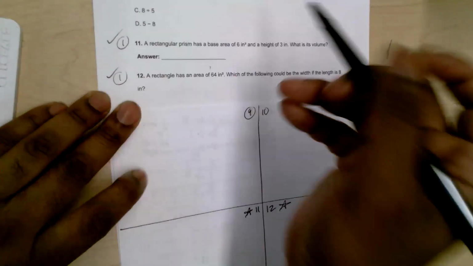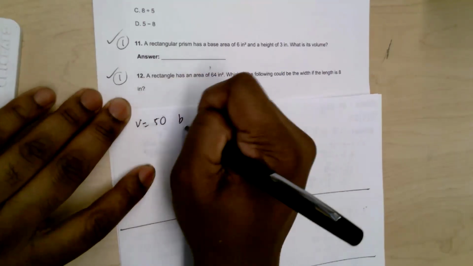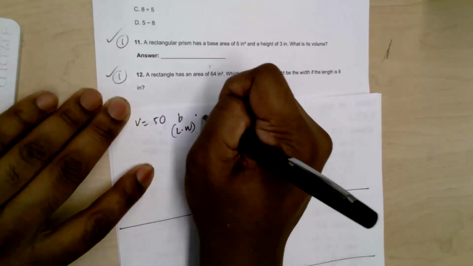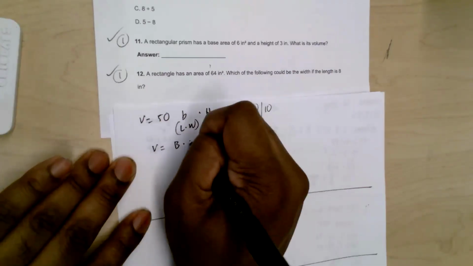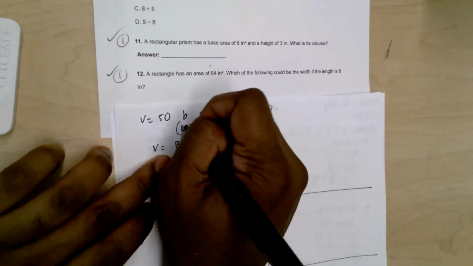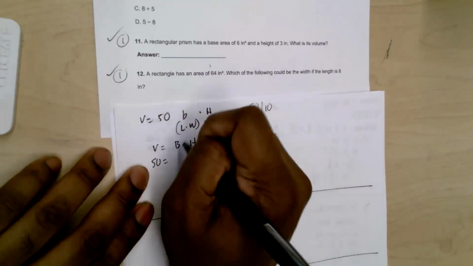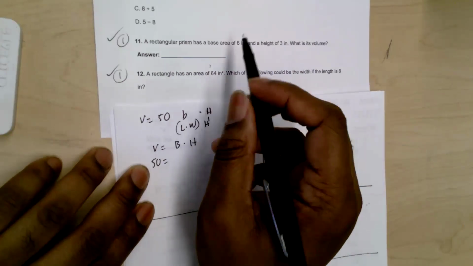Number 9, a prism has a volume of 50, base, which is length times width, and what is the height? Okay, so volume equals base times height, because that's also length times width. That's the 2 dimensions. So 50 equals the base. What did I say the base was?